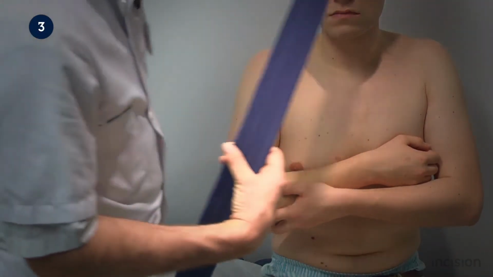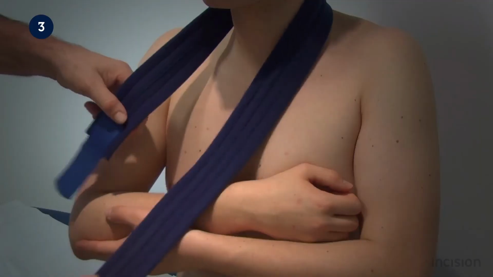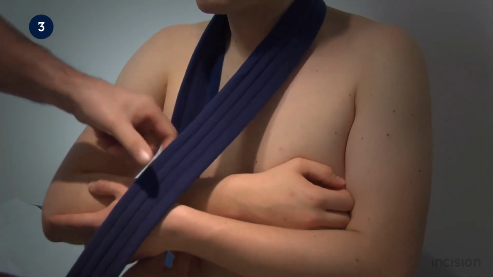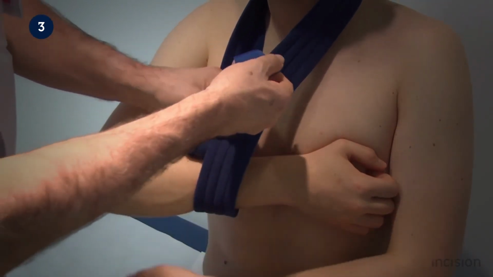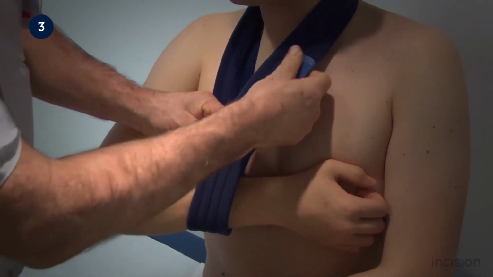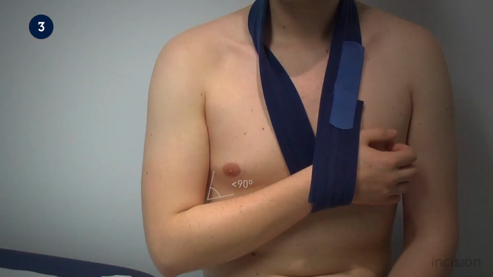A sling is used after the reduction to maintain the position of the arm. Take note that post-reduction care is as per local protocol. The angle of the elbow should be less than 90 degrees so the hand is positioned higher than the elbow, to prevent swelling of the forearm and hand.